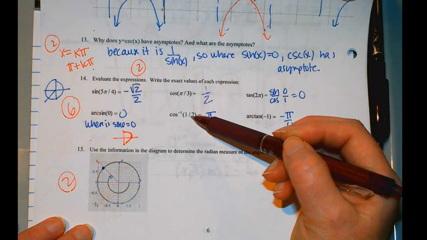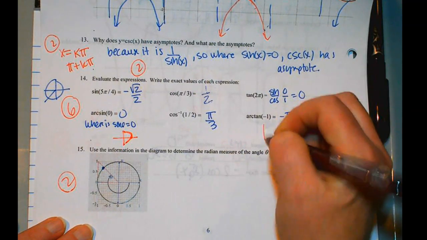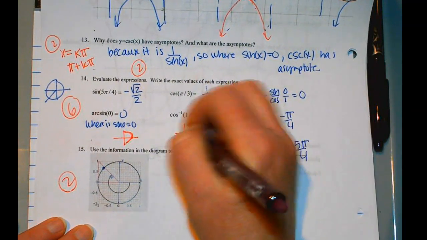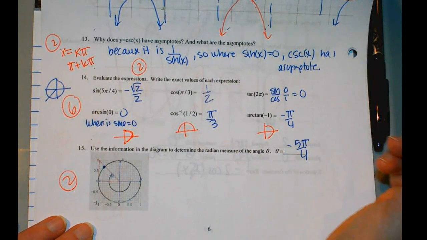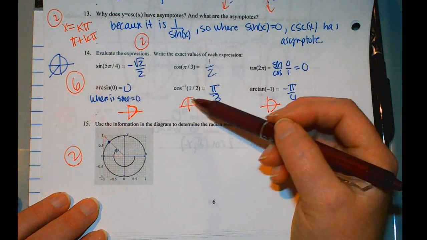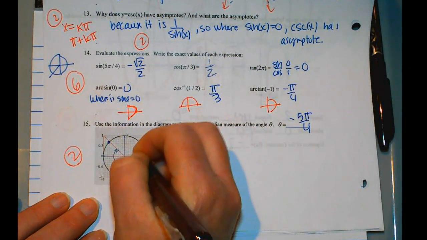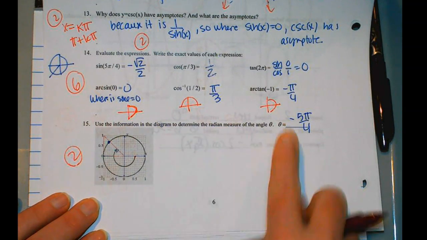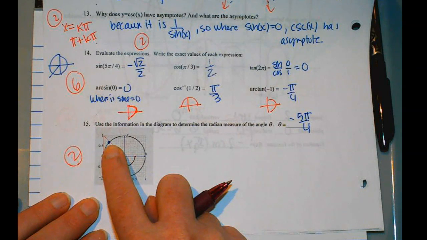Where is cosine equal to 1/2? That's pi over 3. Where is tangent equal to -1? Again, this is that circle. This is that circle. So you had to know their range. Some of you had trouble with the next question we'll see in a minute about domain and range for these. Use the information given. You're starting here. You're going down. That's a negative value. Needed a negative here. This is the value smack dab in the middle. That makes it a pi over 4.